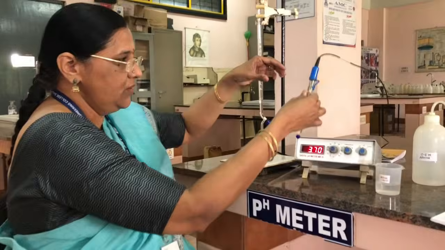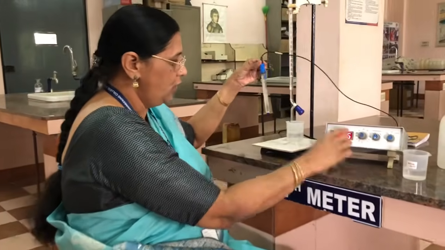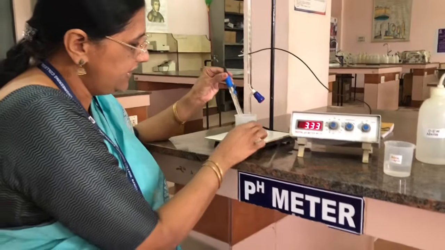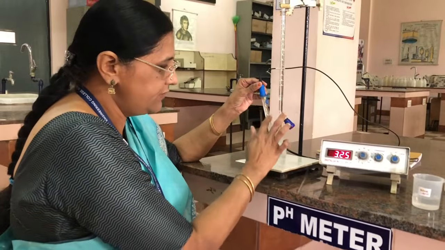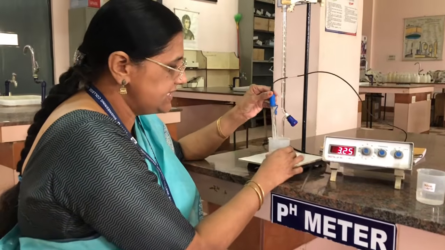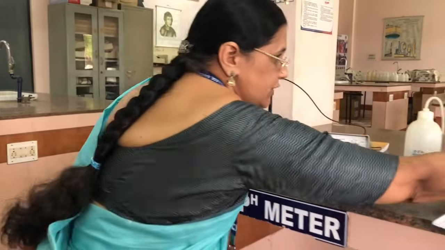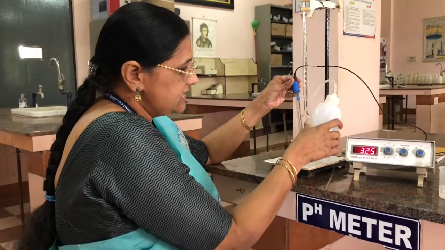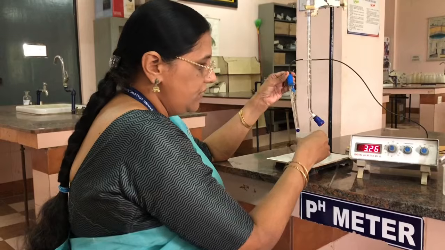Okay, now this electrode which is connected to the pH meter, we have to put it in. First we have to clean it by putting it in distilled water, and we should be very careful with the glass electrode because it is highly sensitive. So first we take distilled water and clean the glass electrode on all sides, and now take it out.